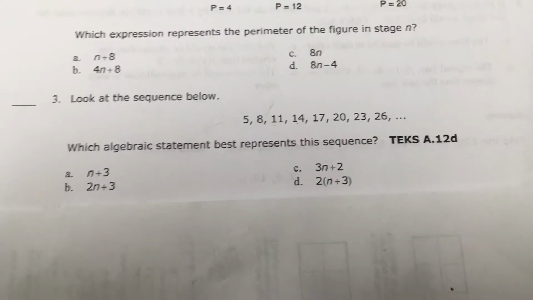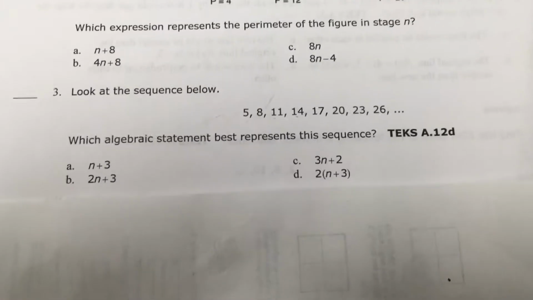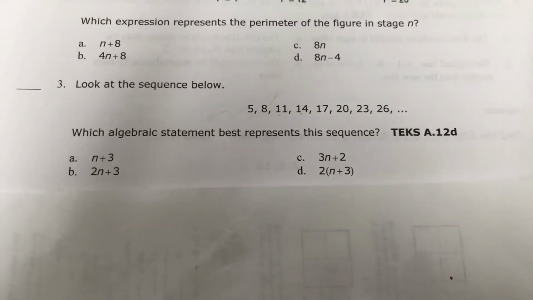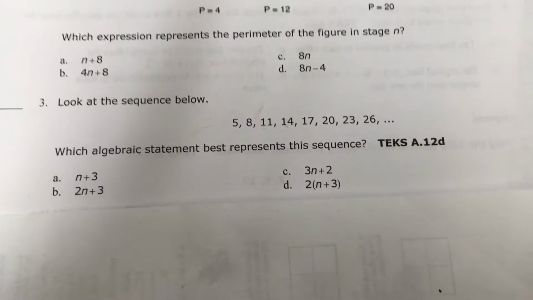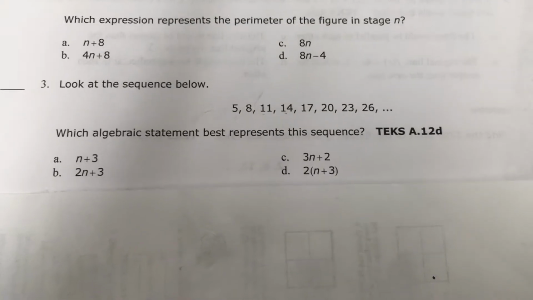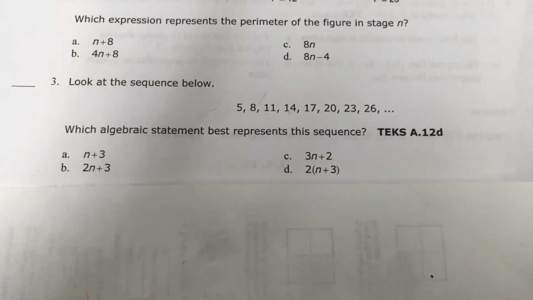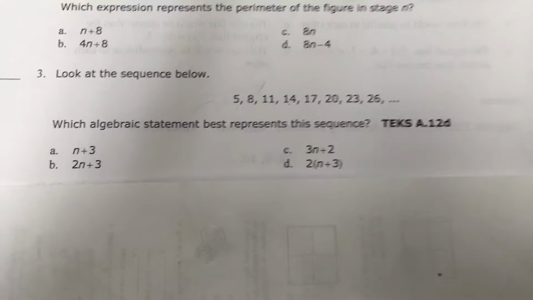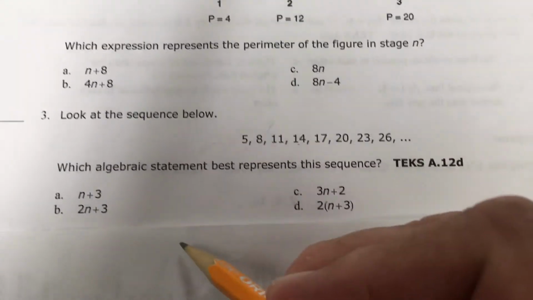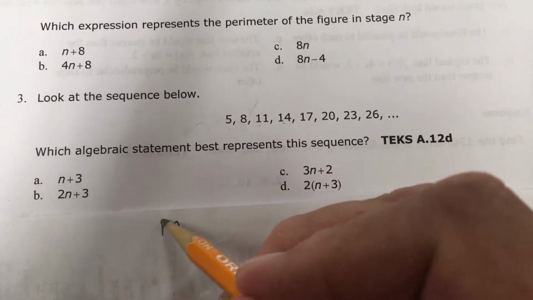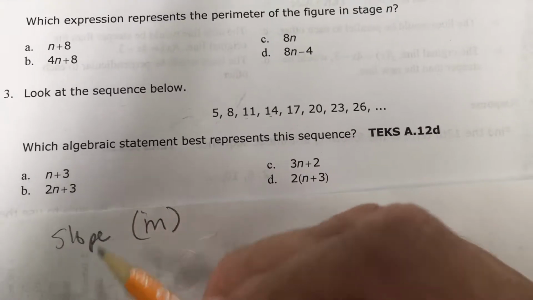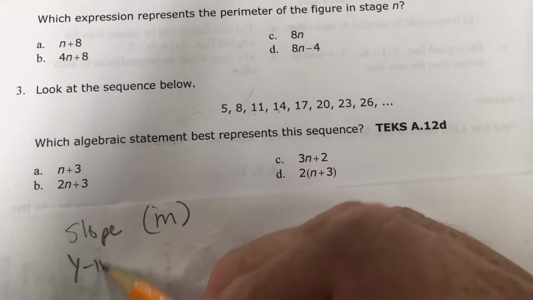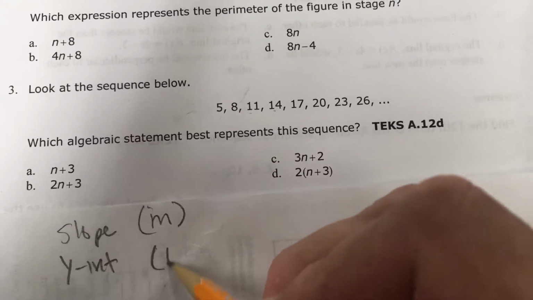When we were trying to write the equation for a sequence, we need to know two things. We need to know how the sequence changes and what the starting point would have been. These are the same two things that we need to know anytime we're writing out an equation. We always need to know what our slope is, or our m number, and we also need to know what our y-intercept is, which is our b number.